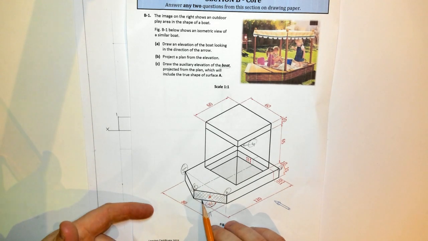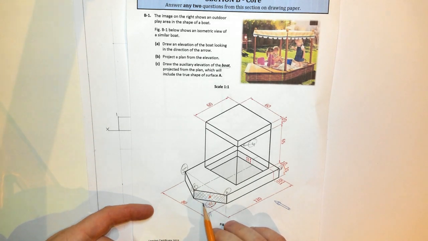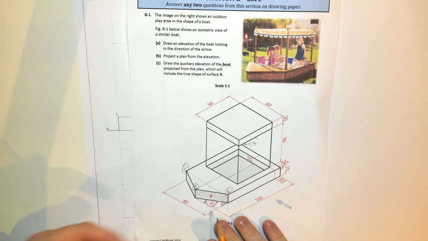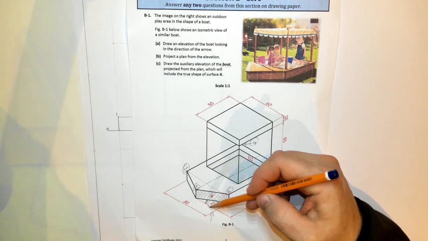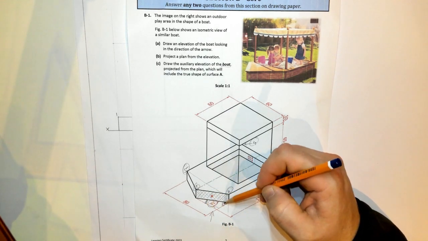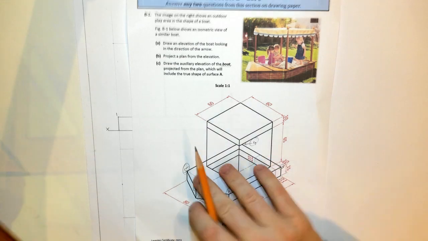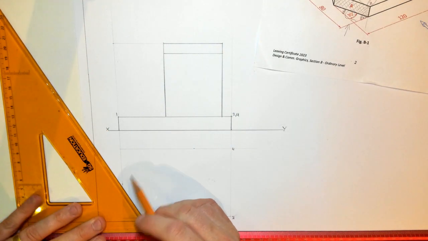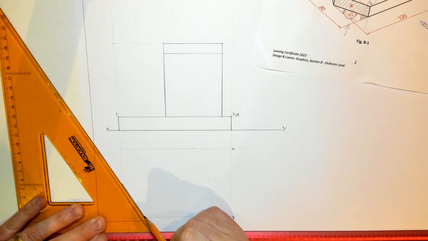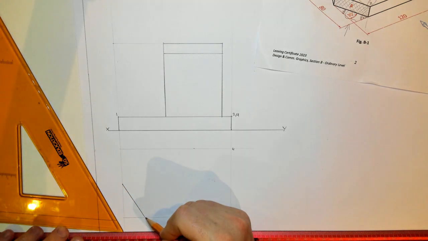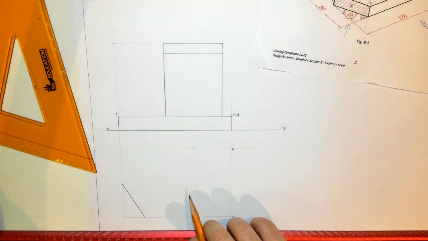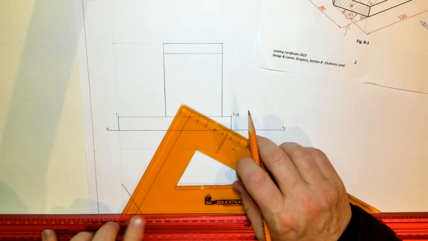This angle here, it's shown as my 30-degree angle. I know this is 90, this angle here is saying it's 30, so this angle here is going to be 60 degrees, because the three make 180, so 60, 30 and 90. Okay, so I can go down then at my 60 degrees, like so. So that gives me that point I was looking for that I can now project back up to my elevation. I'm also going to do it on the far side.